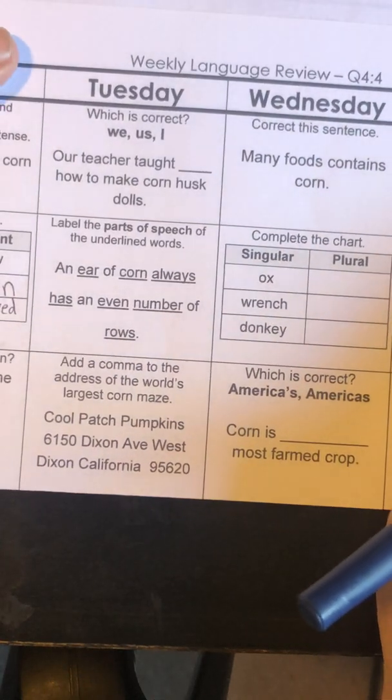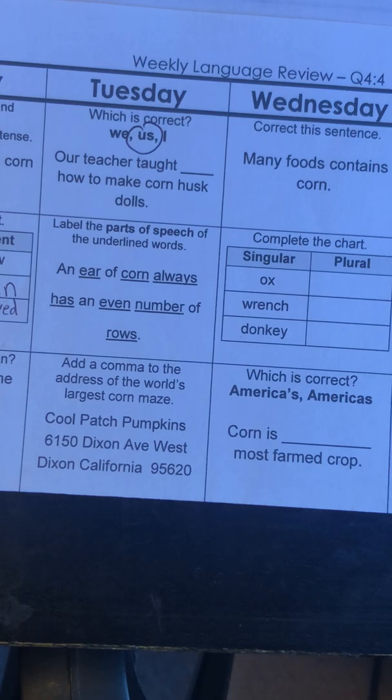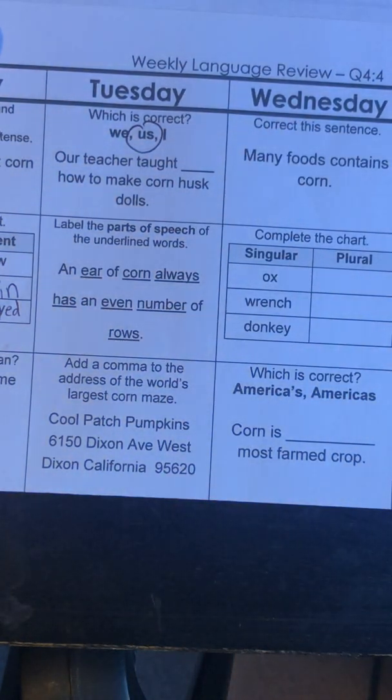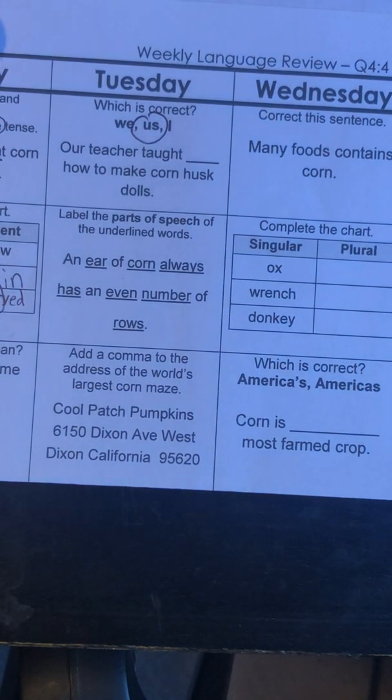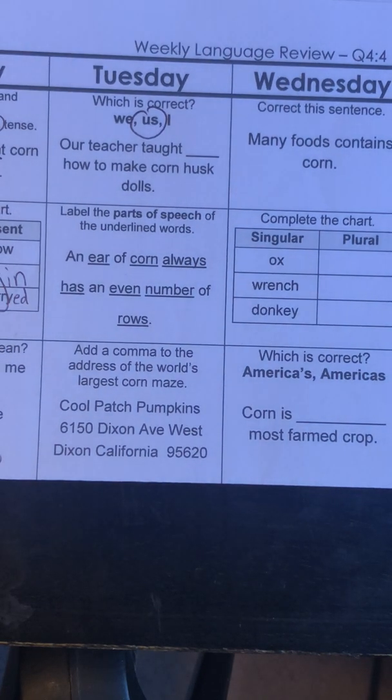Okay, which is correct? Our teacher taught us how to make cornhusk dolls. This "us" is a pronoun. Label the parts of speech of the underlined words.